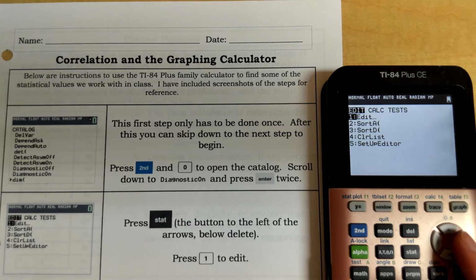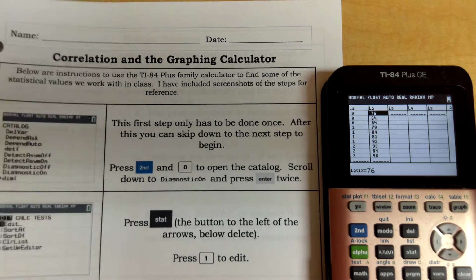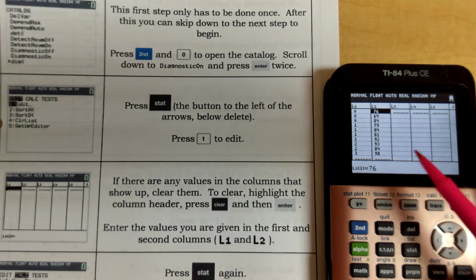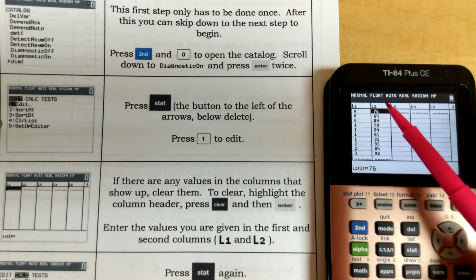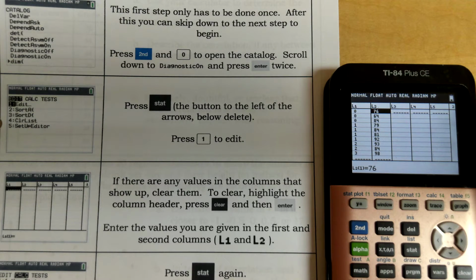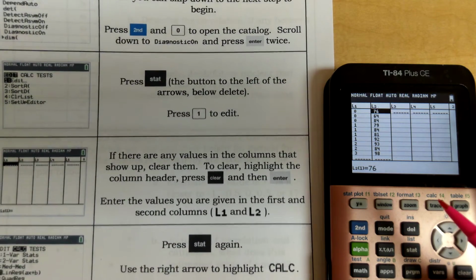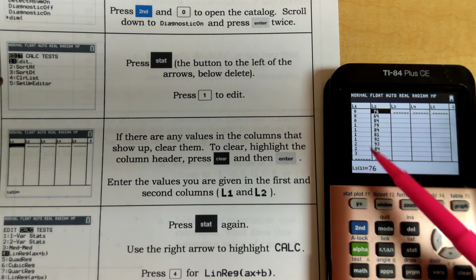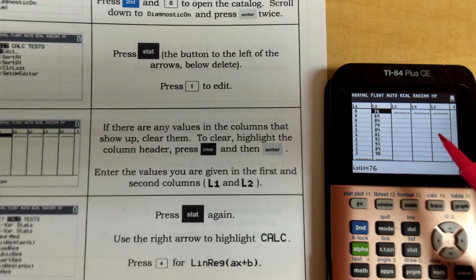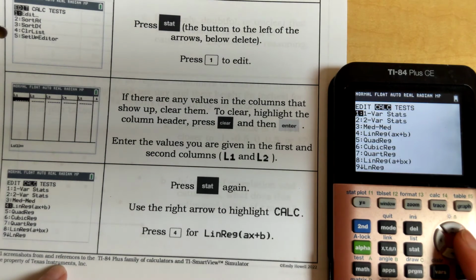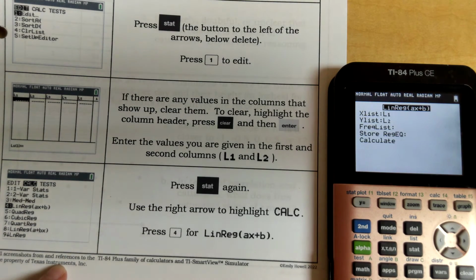Okay, so we're going to go to stat 1 to edit, and if you have anything in your columns, you're going to go ahead and delete those. So highlight the L1 and the L2. You're going to clear and enter to get rid of that. And then I'm going to leave mine here because I need them for just a minute, just to show you an example. But you would enter your own values in now, X in L1, Y in L2. Then notice we're going to press stat again. We're going to go to the right to calculate, and we're going to press 4 for linear regression.